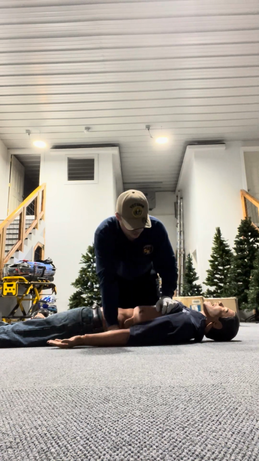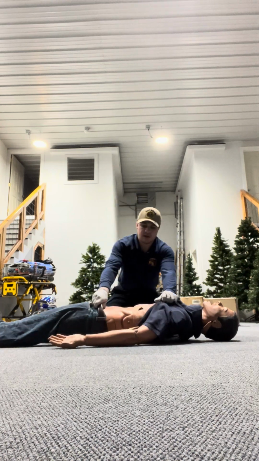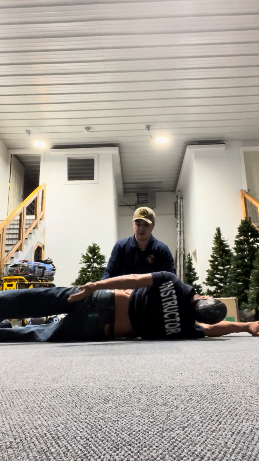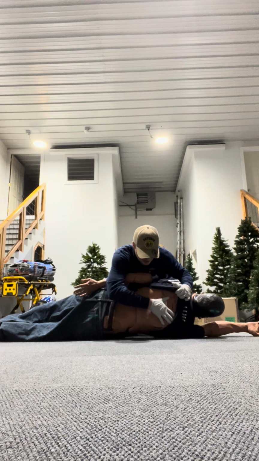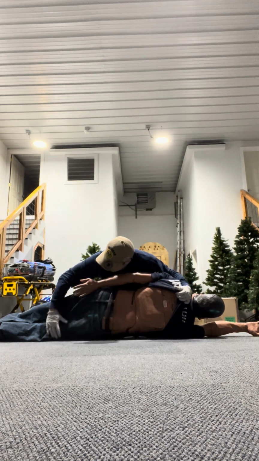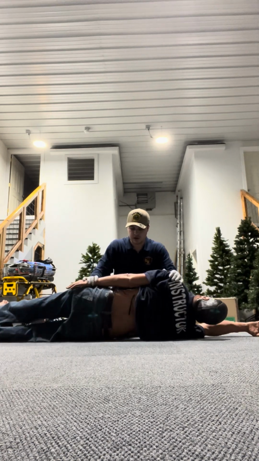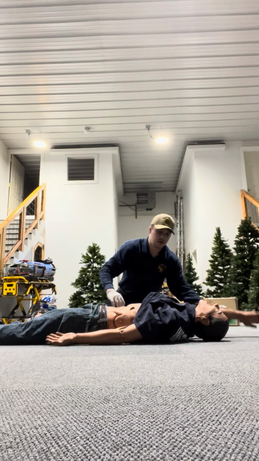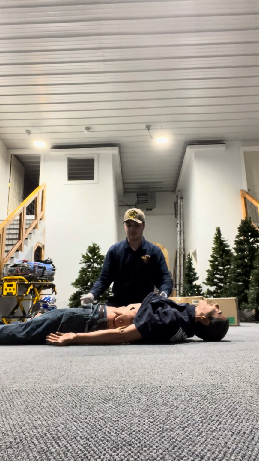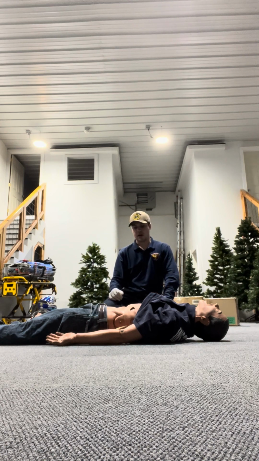We're now going to roll the patient, log roll the patient. The longboard is here. Check the back for any hemorrhaging, any deformities, anything like that. There are none. So now we are going to lay the patient onto the longboard. We're now going to strap the patient, and now we are going to transport this patient, because at this time this patient is a high priority trauma patient.